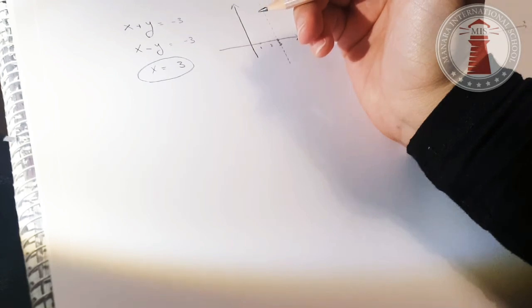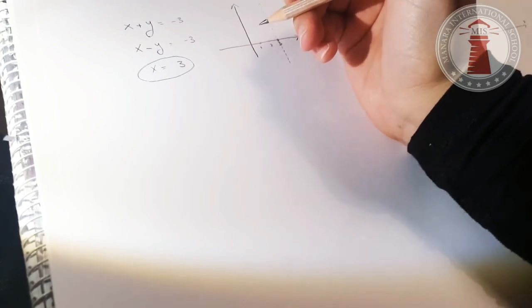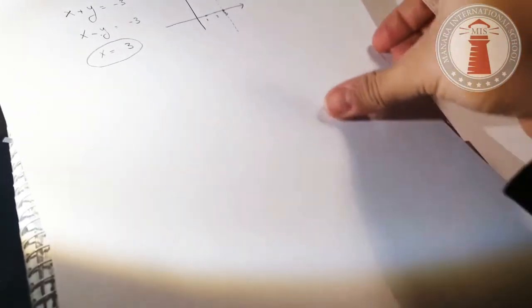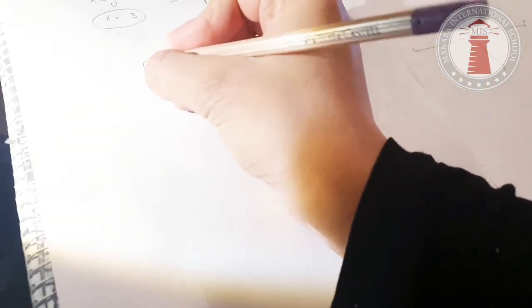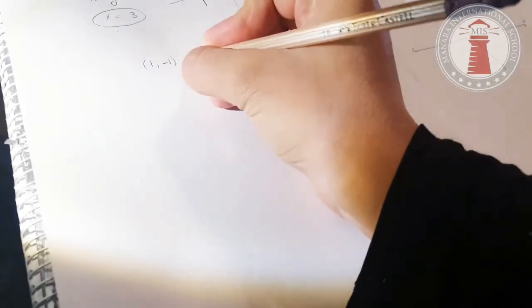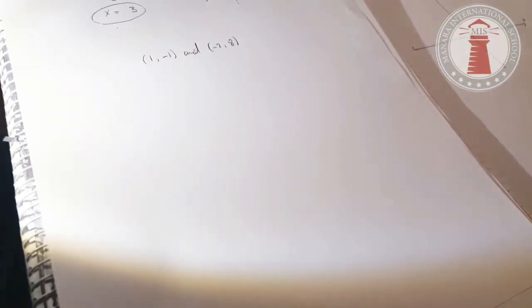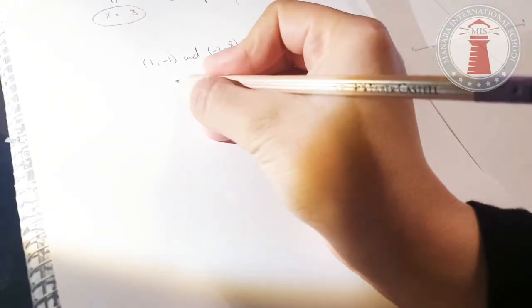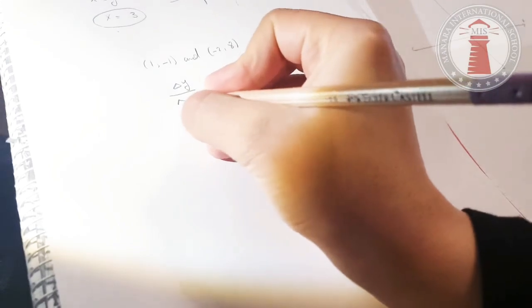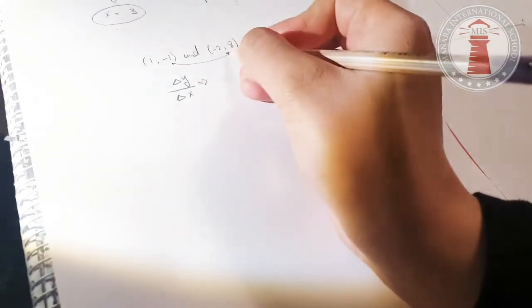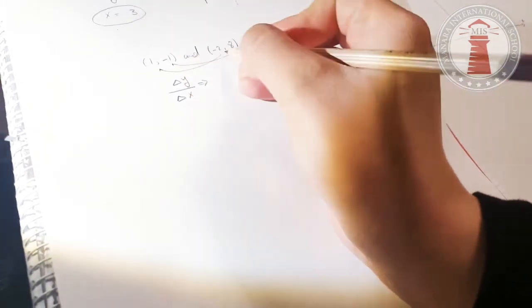The second question was, what is the slope of the line that contains the points 1, -1, and -2, 8? The question was, what is the slope of this line? We already said that the slope is the difference in y over the difference in x. Now the only thing we need to do is subtract the y's and put them in the numerator, and subtract the x's and put them in the denominator.